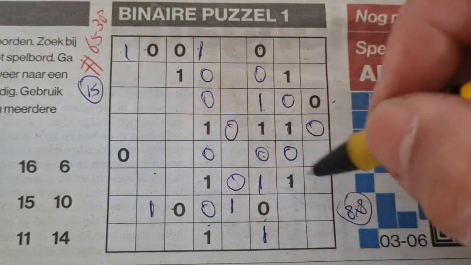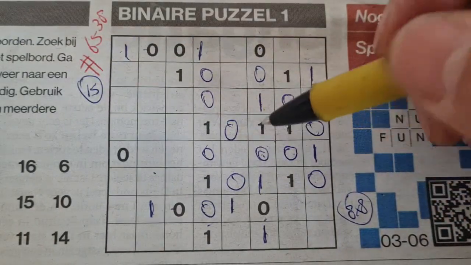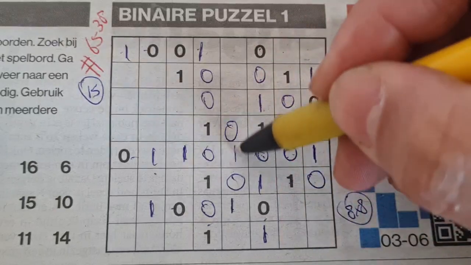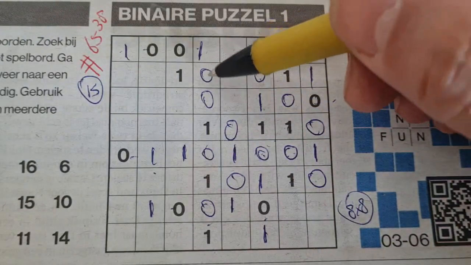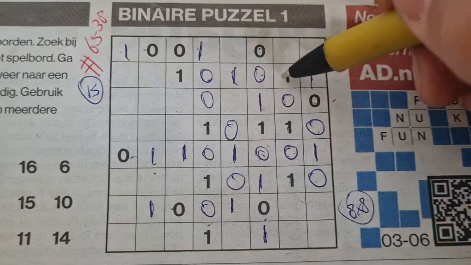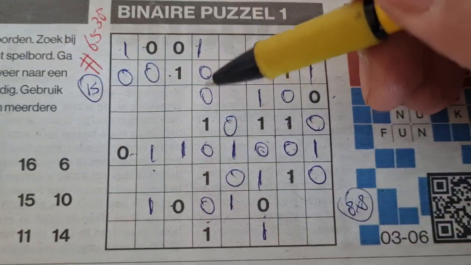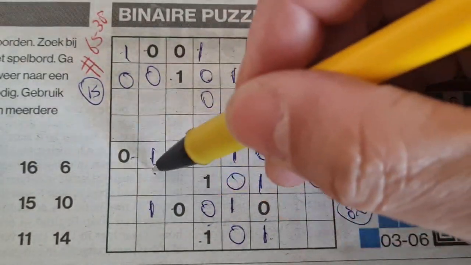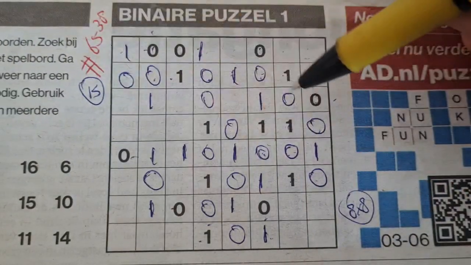Double 1, here no, there no. Double 0, here 1, there 1. Double 0, 4 zeros we have here, so the rest are 1s. Between 2 zeros comes a 1. Now we have 4 1s, so the rest are zeros. Between 2 1s comes a 0. Between 2 1s comes a 0. Double 0, here 1, there 1.